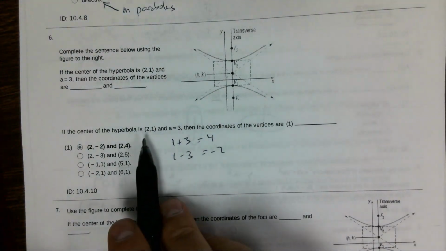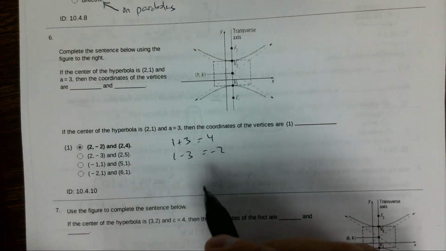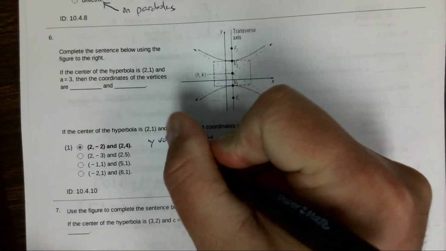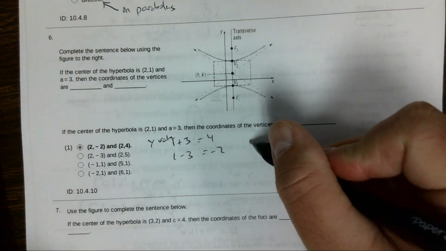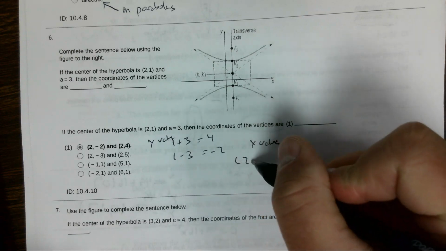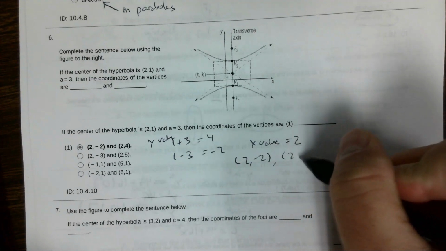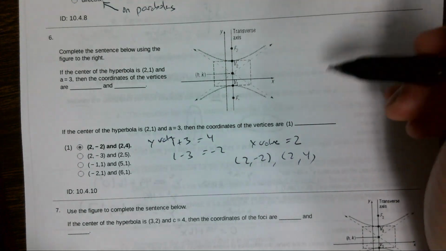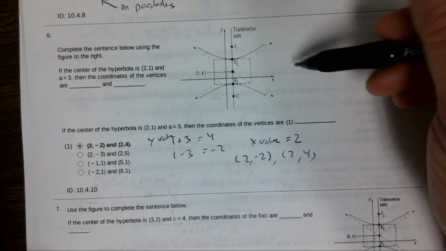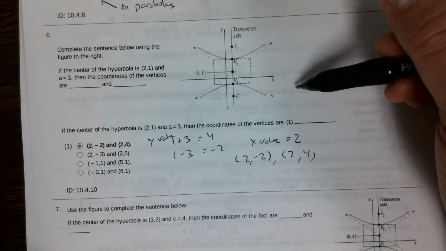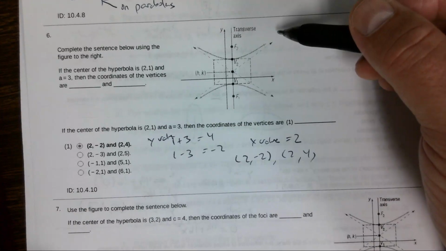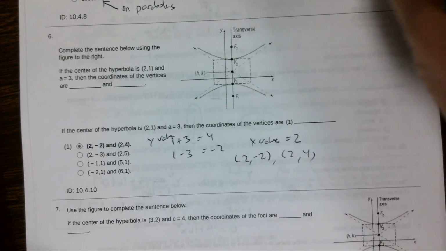And then your y value would then be 4 or negative 2. Your x value would be 2. So you have your 2, negative 2, and 2, 4. So if it's up and down, it's sort of like a parabola, but it's two-sided, and it's usually wider than just a regular x squared one.